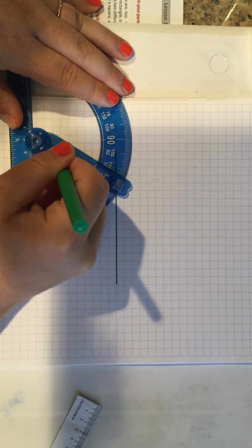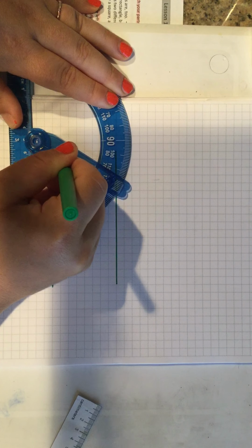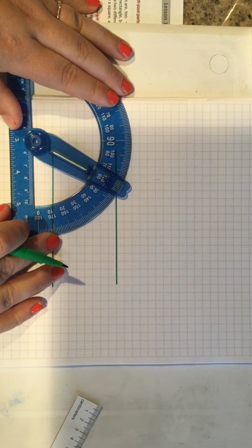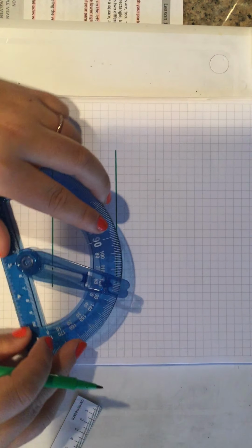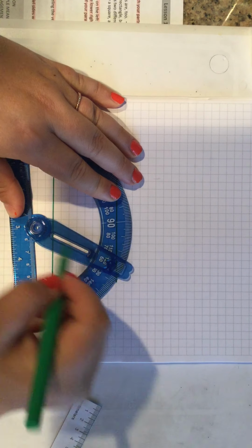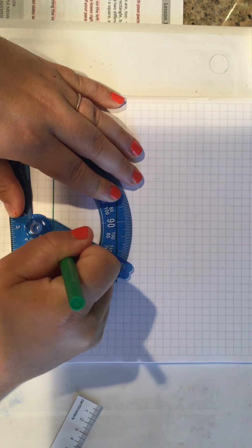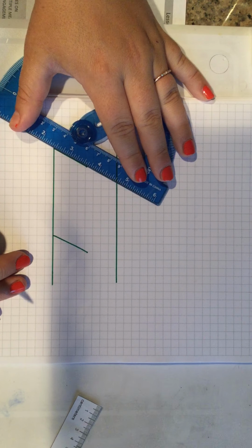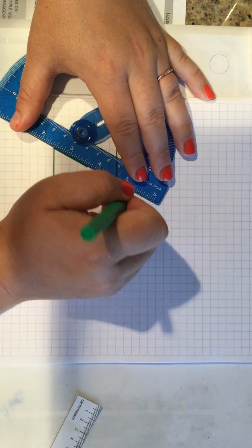So it helps to have a protractor to figure out that angle. So 60 degrees there. I'm gonna start here and another 60 degrees, and then use my ruler to continue that line.